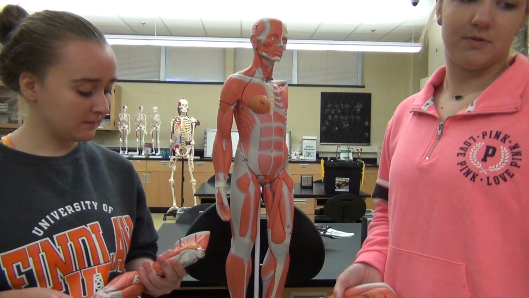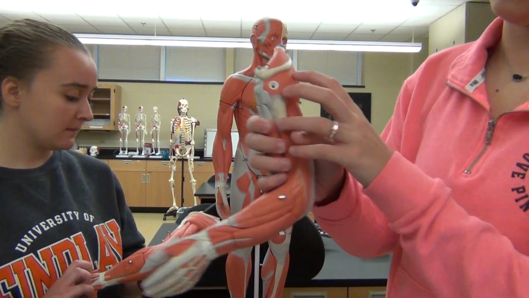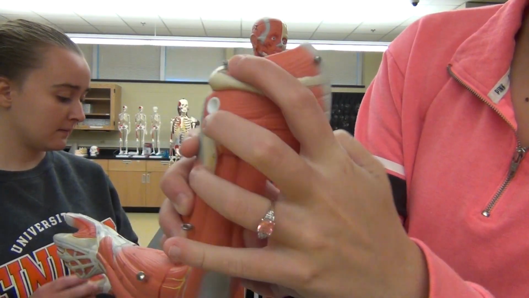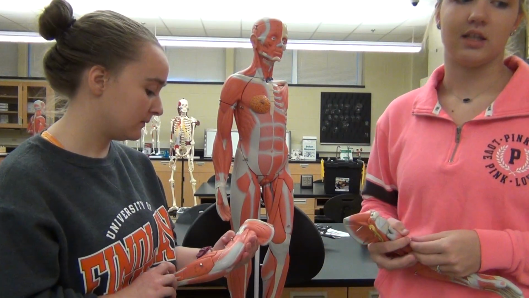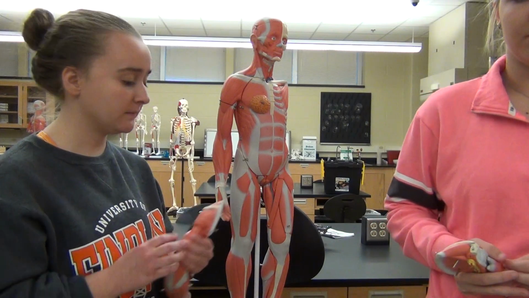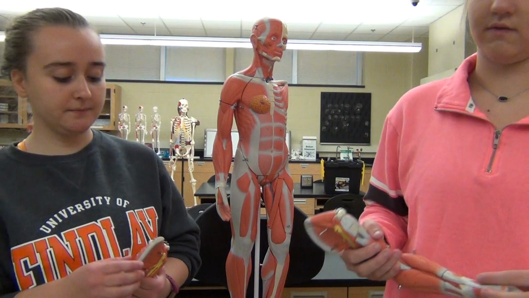Next is the supraspinatus. That's right here. The origin is the supraspinous fossa of the scapula, and the insertion is the superior part of the greater tubercle of the humerus. And the action is it initiates abduction of the arm.